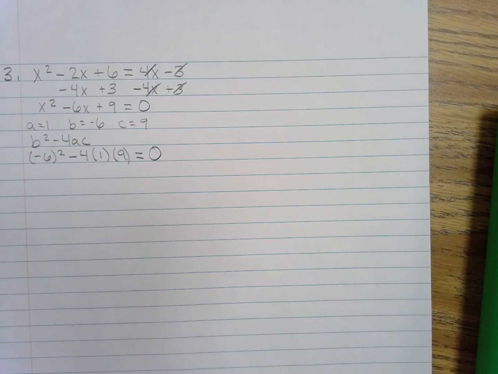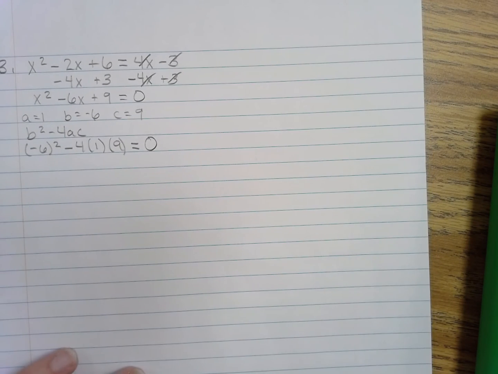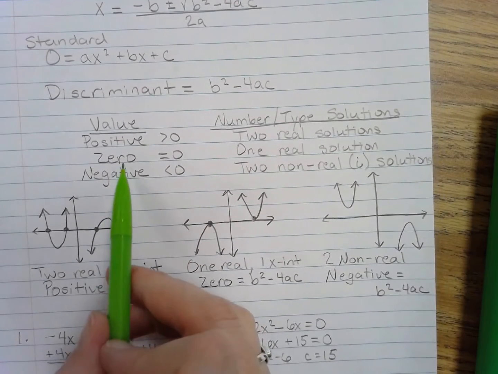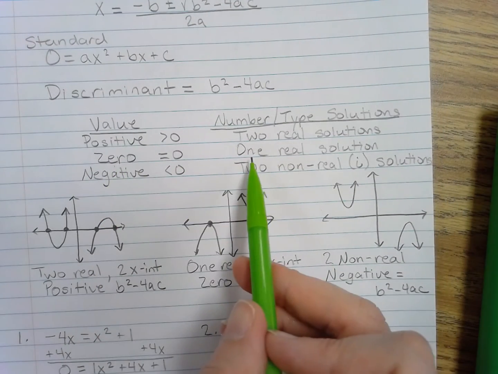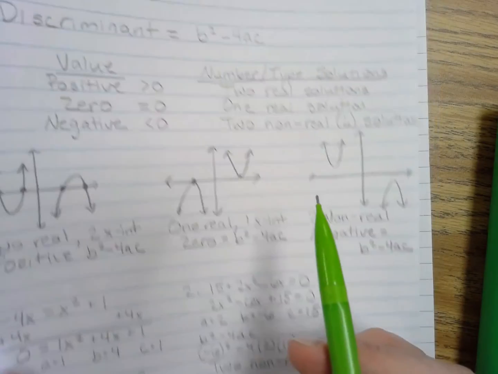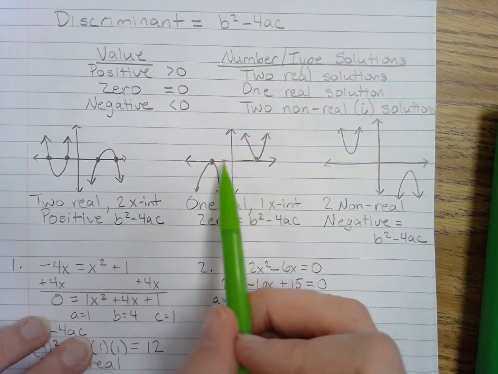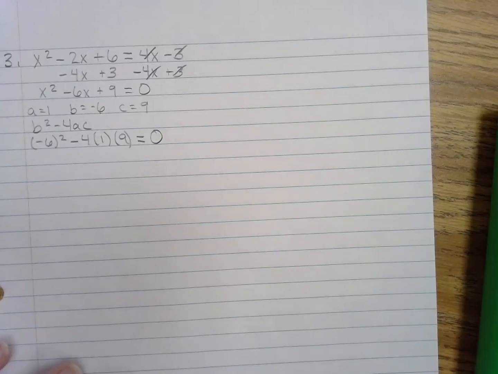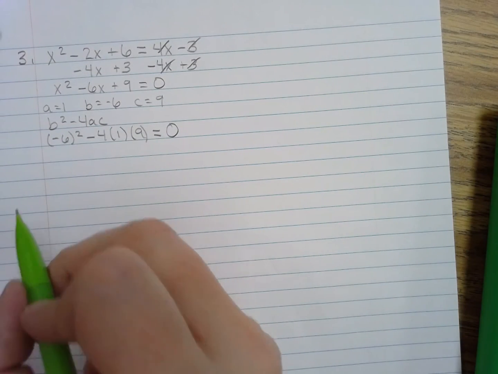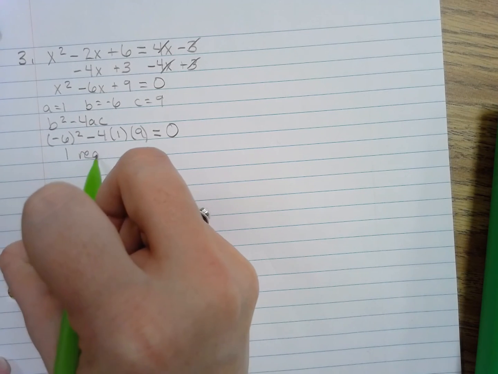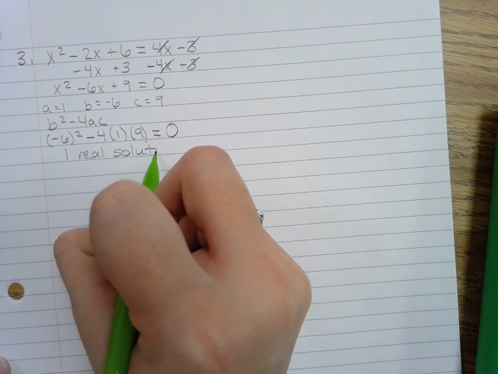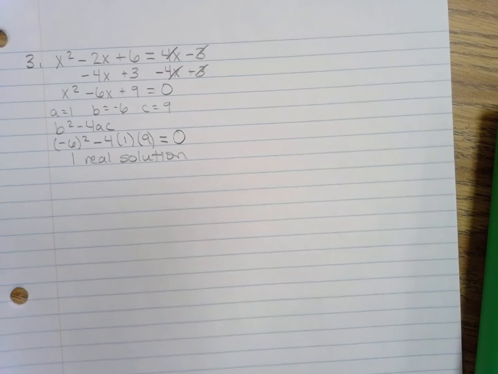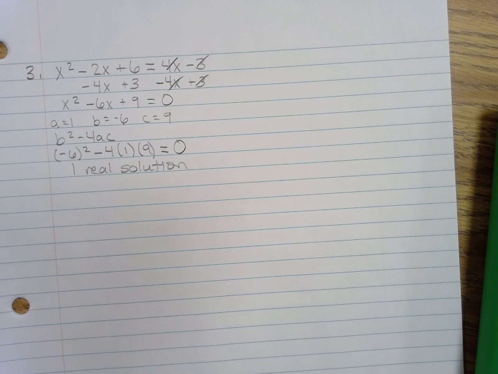Be careful with this one. Some students want to say that there's 0 real solutions, and that's not true. If your value equals 0, you have one real solution. Just think back to what that means for the graph. It would hit the x-axis in one place. So this means that we have one real solution. In the next video, we will learn how to actually solve using the quadratic formula.